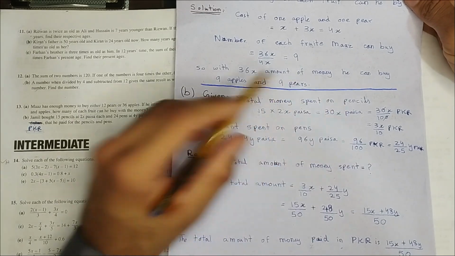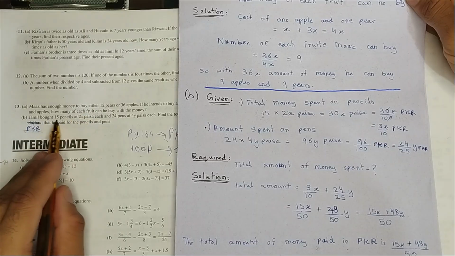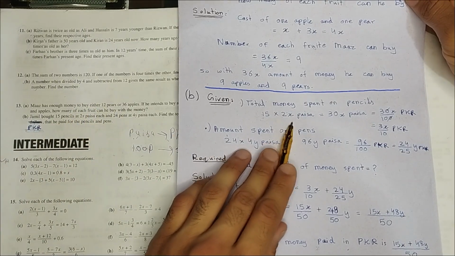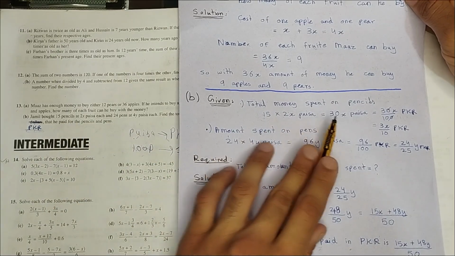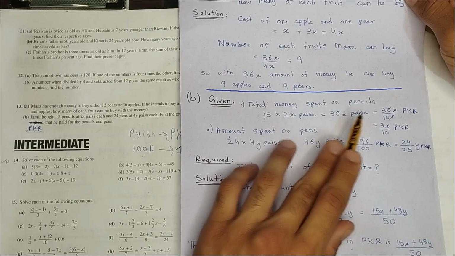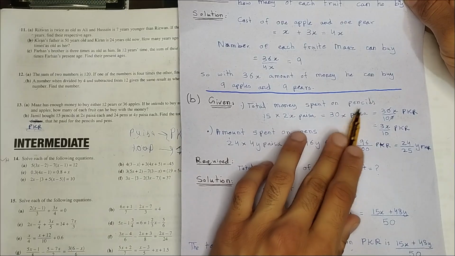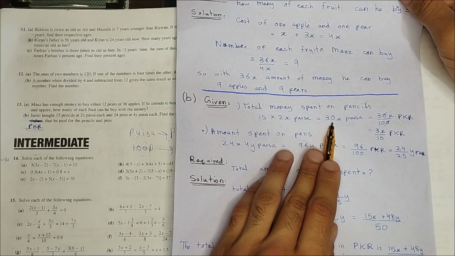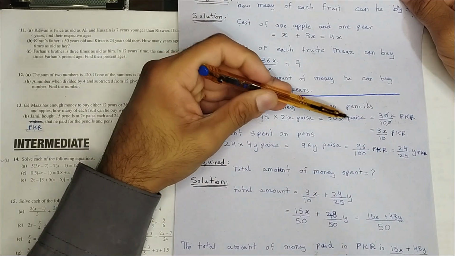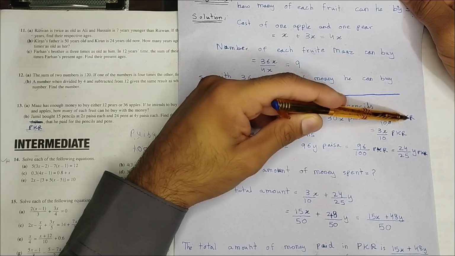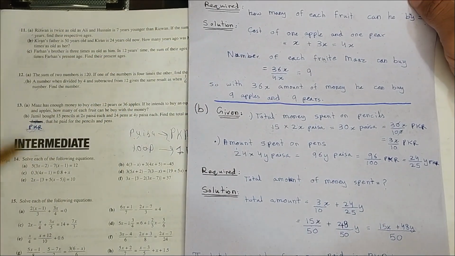Total money spent on the pencils is 15 multiplied by 2x paisa. 15 is the number of pencils, and 2x is the cost of one pencil. So 15 multiplied by 2x paisa gives us 30x paisa. This is the amount of money he spent to buy all the pencils. Now we're going to convert these paisas into PKR, Pakistani rupees, because the question asks us to convert it into PKR.